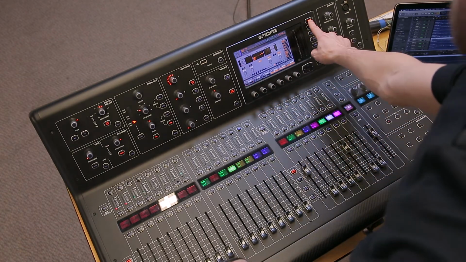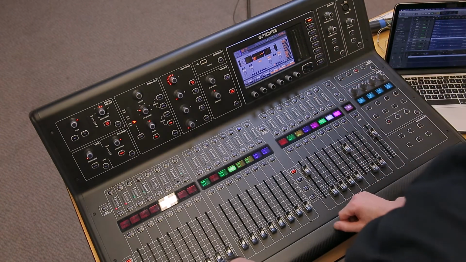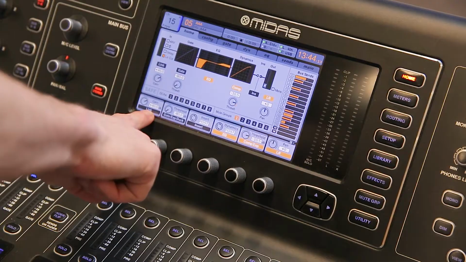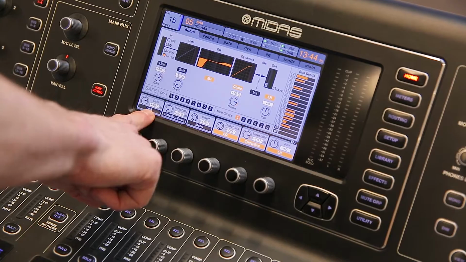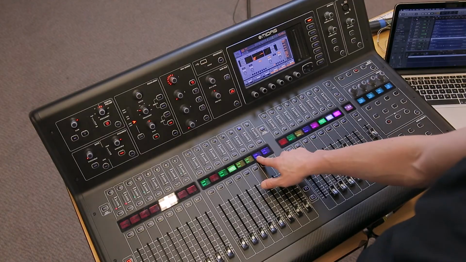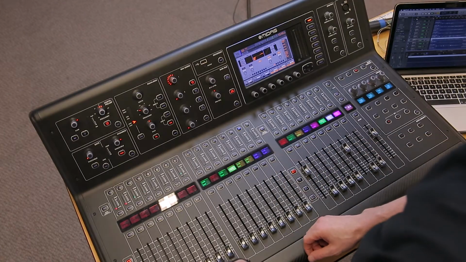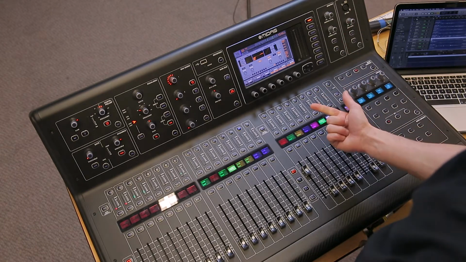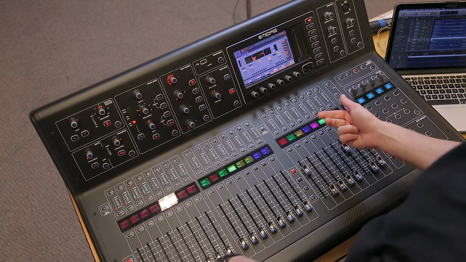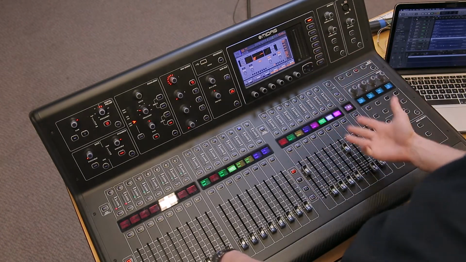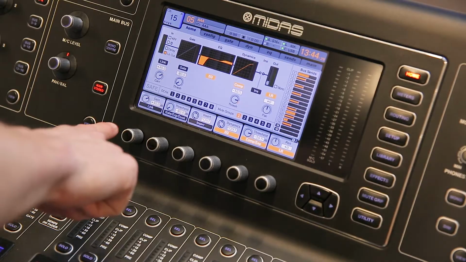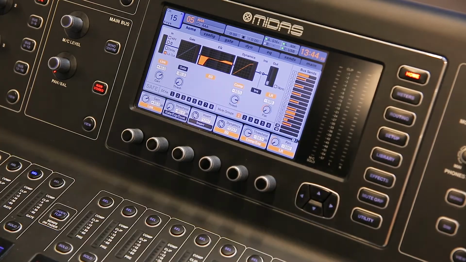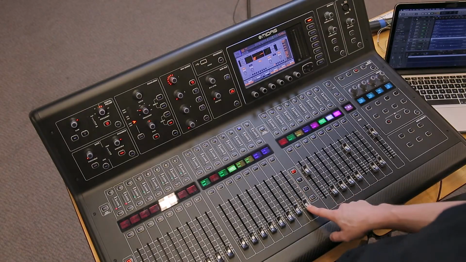If you hit the home button up here, you'll see that there's an option that says link. And if I push that button, that will join these two channels together. That means that they have the same gain, the same EQ, the same compression, and the same sends to buses. So if I hit link here and I hit yes, now these faders move together.